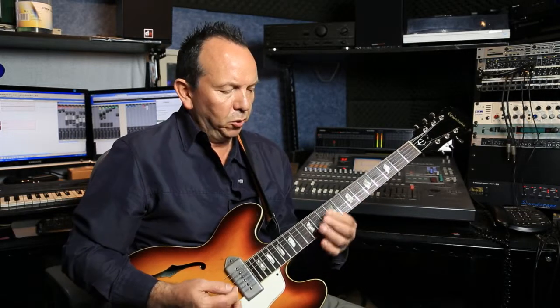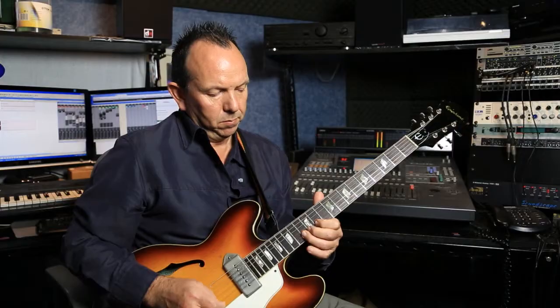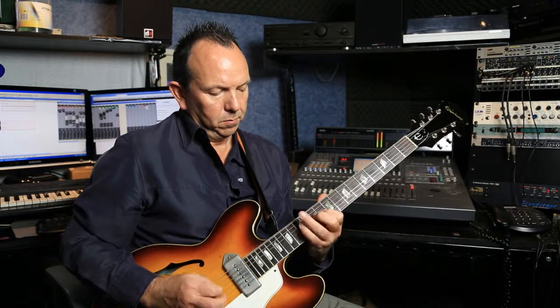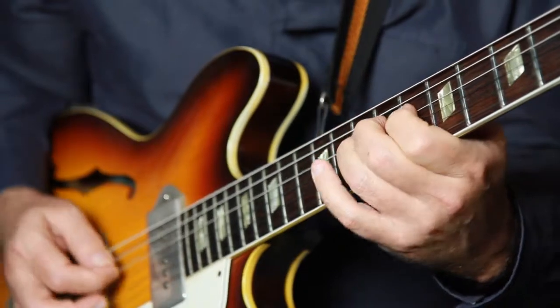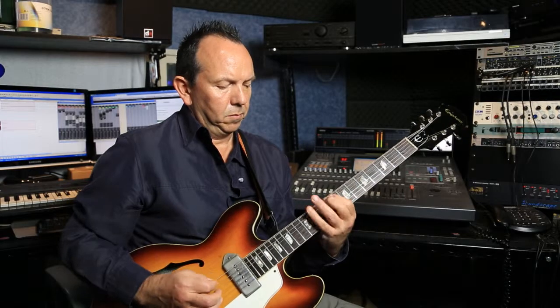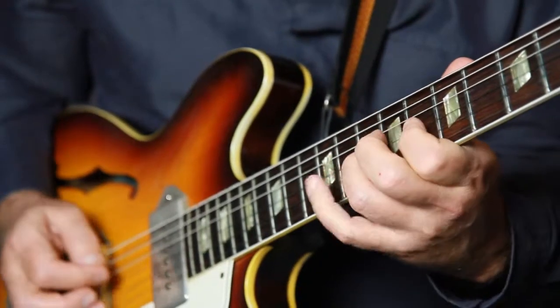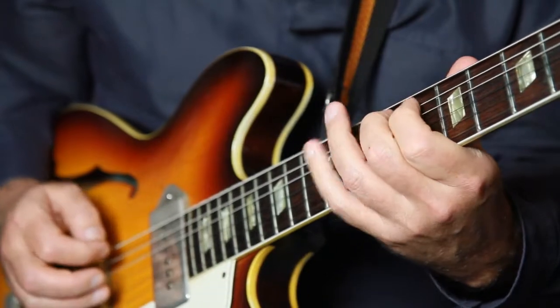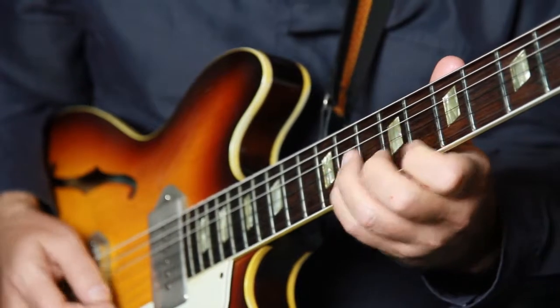But this mode is really useful because you can play it with a half diminished chord. So there's Locrian mode. So those are the 7 modes.